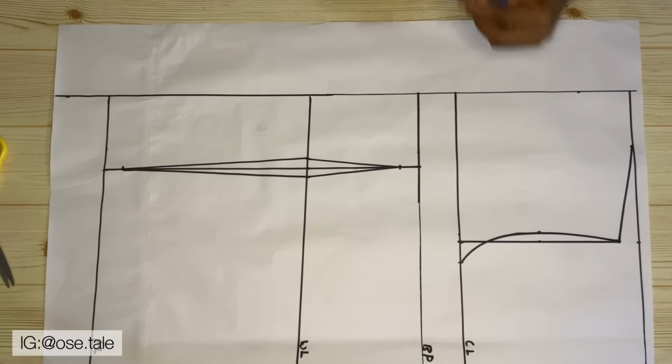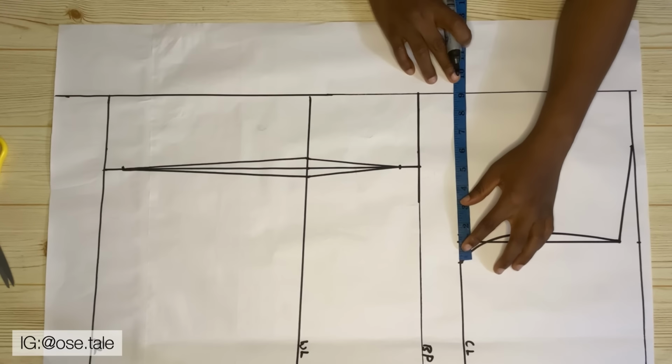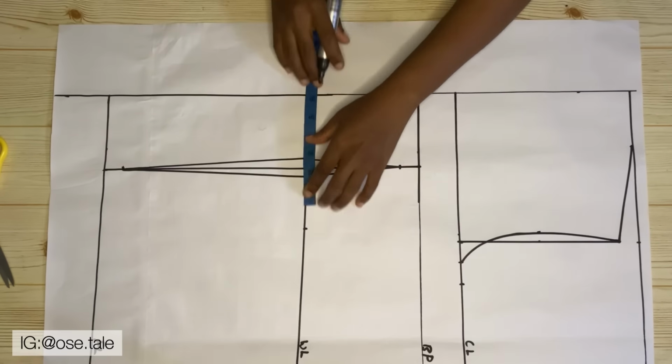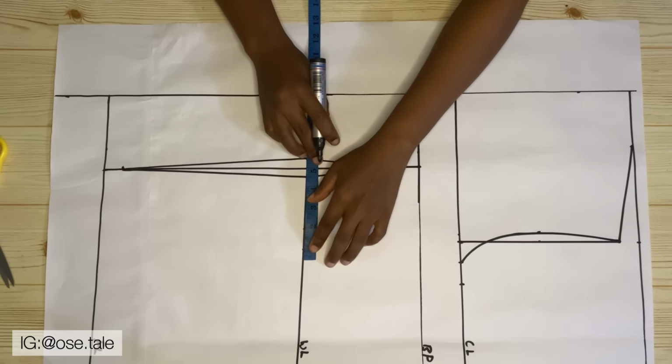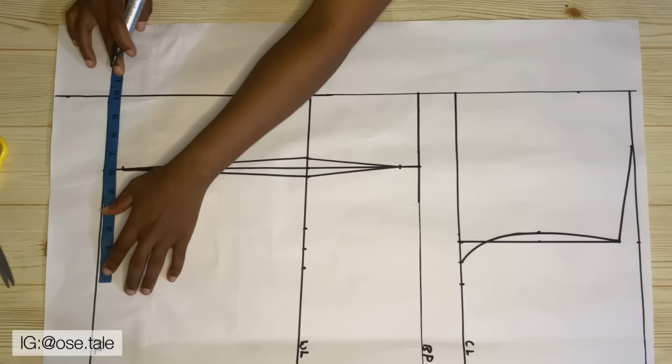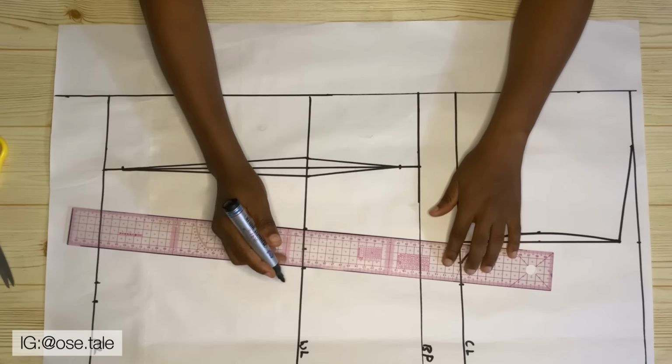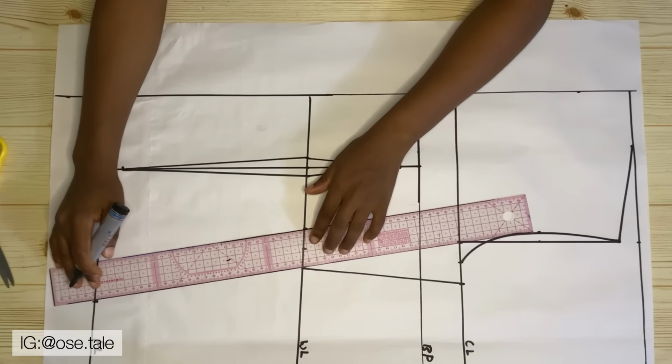After you're done doing that, I'm going to come to the chest line. This is my initial bust measurement divided by 4. I'm going to be adding 1 inch for the sewing allowance. Do the same thing on the waistline. Take your round waist measurement divided by 4, add the dart and the sewing allowance, and the same thing on the full length line. Then go ahead and connect this.